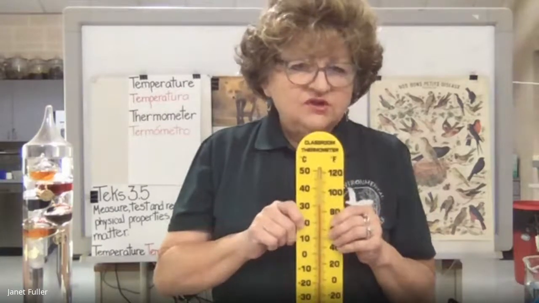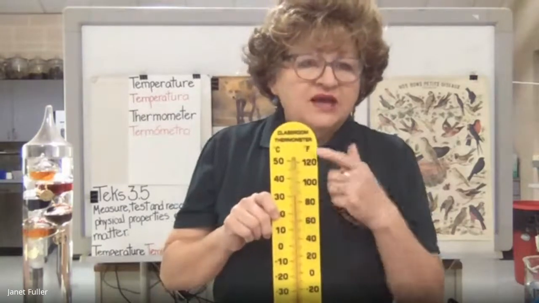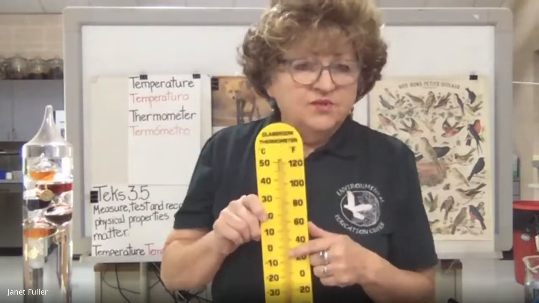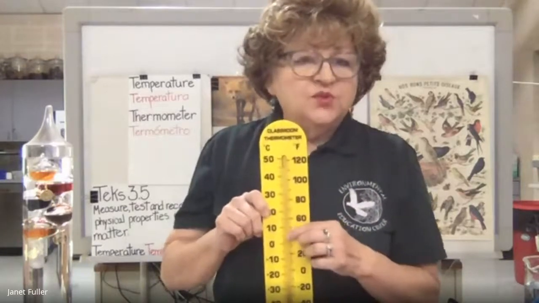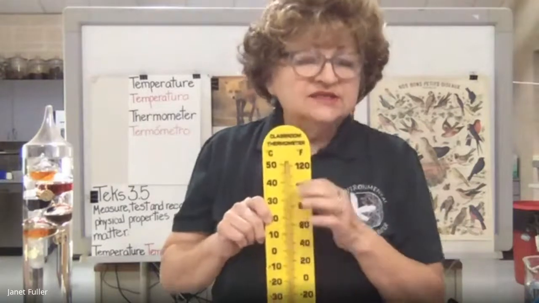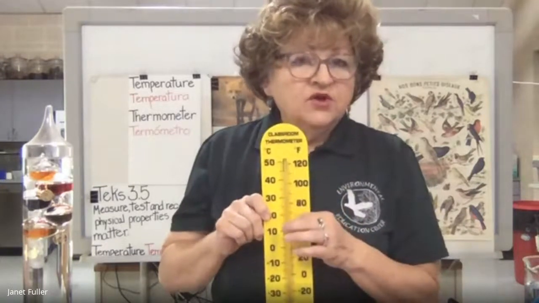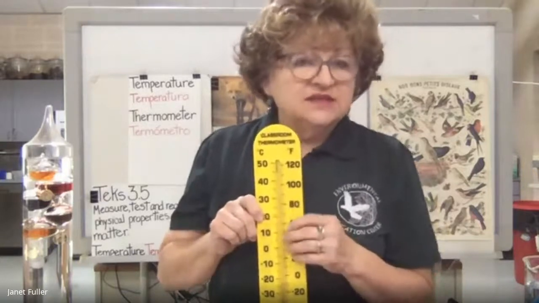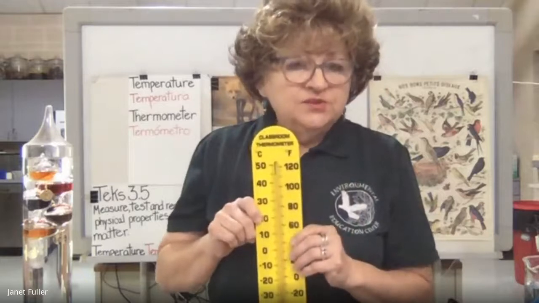About 5 years after Mr. Fahrenheit invented the thermometer, he decided to make one that had mercury in it instead of alcohol. Mercury is the only metal that's liquid at room temperature, and it's very, very sensitive to temperature changes.